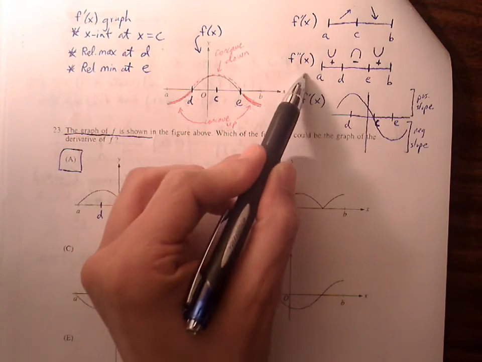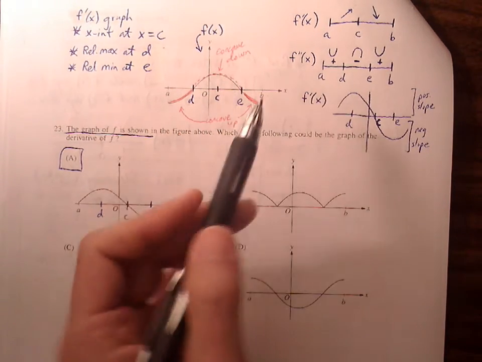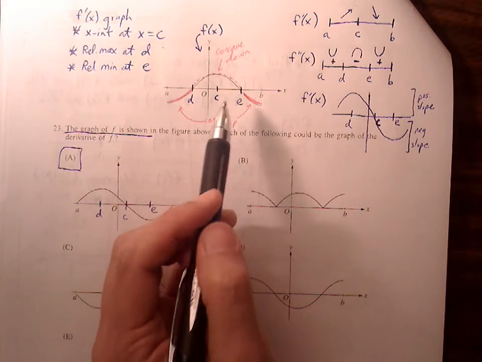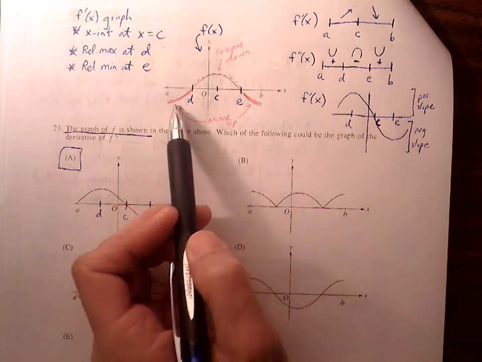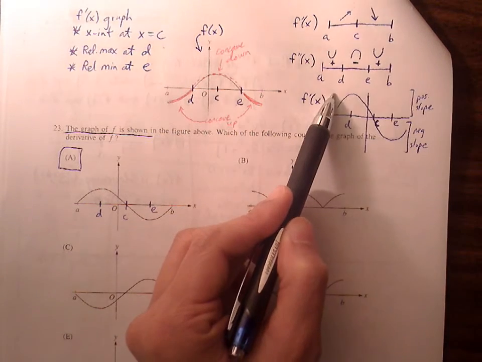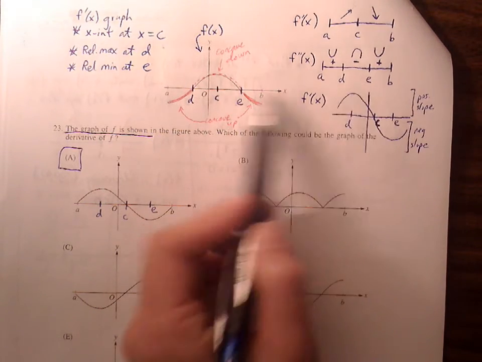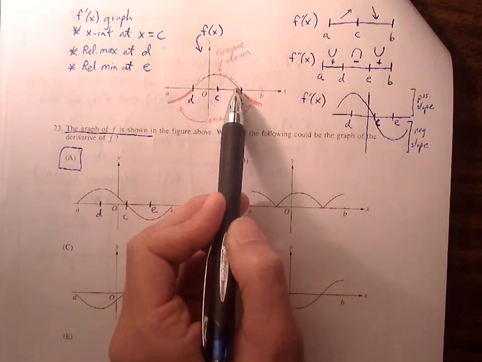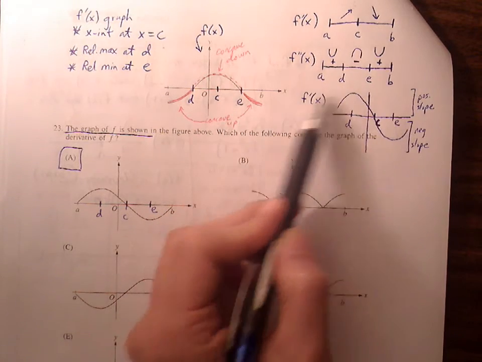So I'm going to create a second derivative sign line and plot information that I know about concavity. Concave up from A to D, concave down from D to E, right? This is exhibiting concave down, and then back to concave up from E to B.